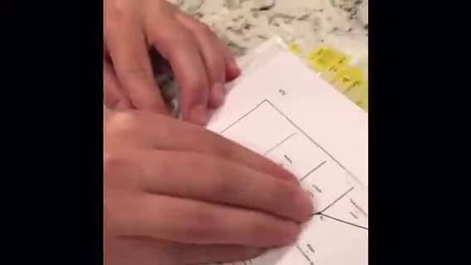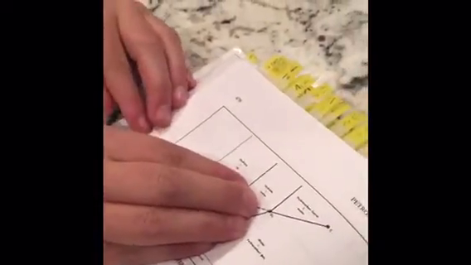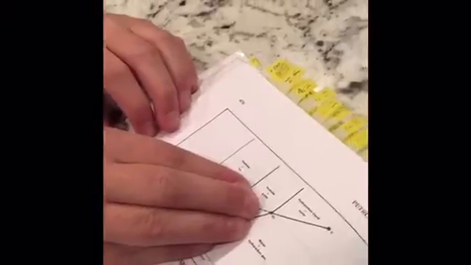Q is for quadruple point. I like to call this the ultimate point. You're right, Noah. That is the quadruple point, and the quadruple point is when 4 phases are in equilibrium: liquid water, hydrocarbon liquid, hydrocarbon gas, and solid hydrate.